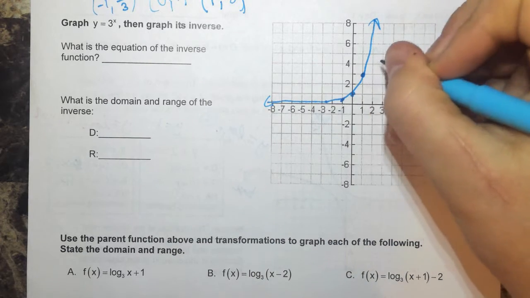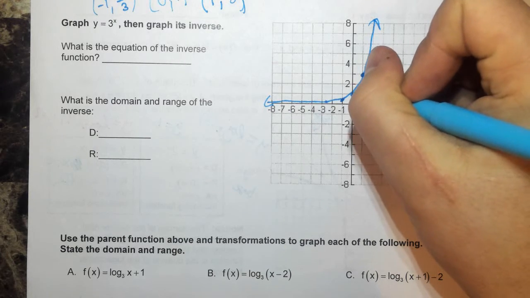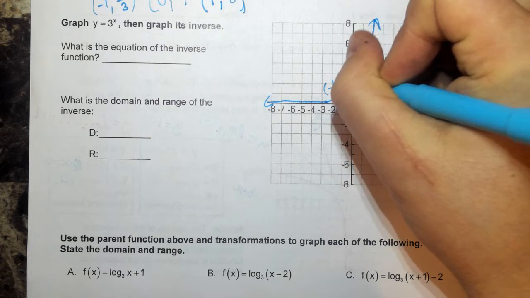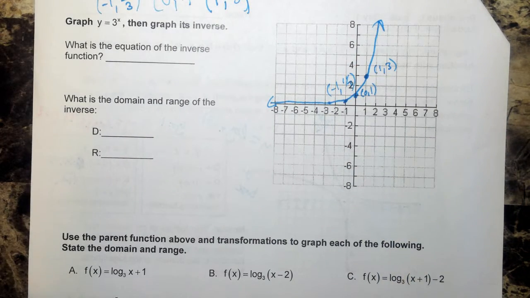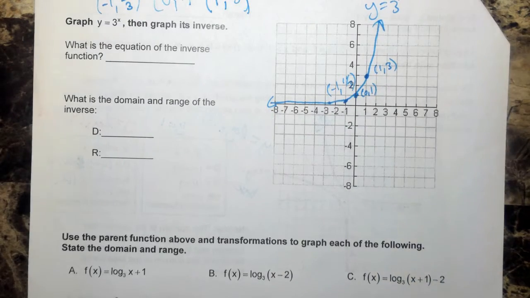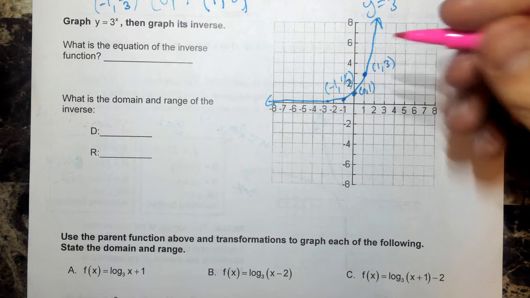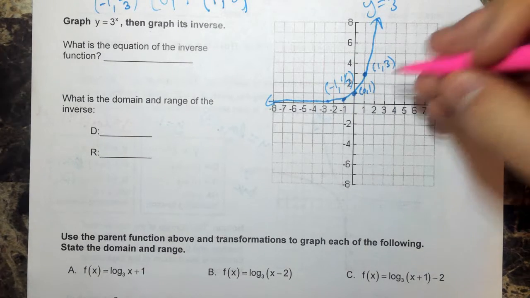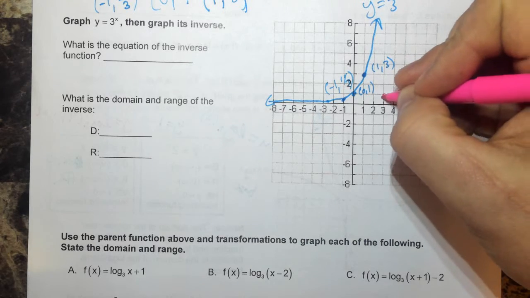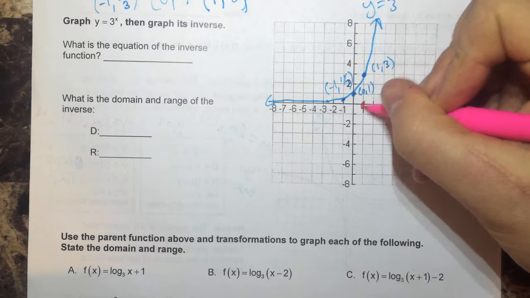All right, so there's our points: 1, 3, 0, 1, and -1, 1/3, right there. That's our exponential function, y equals 3 to the x power. Then it asks us to graph the inverse, so I'll use a different color. When you're graphing an inverse, you switch the x's and the y's. So if this is 1, 3, we're going to have 3, 1. That would be right here. We have 0, 1, so we'll have 1, 0. That one will go here.